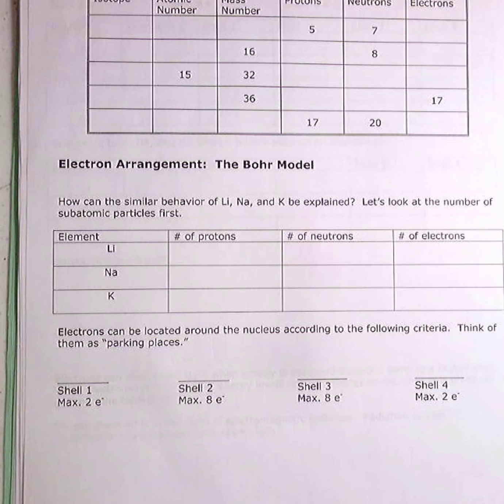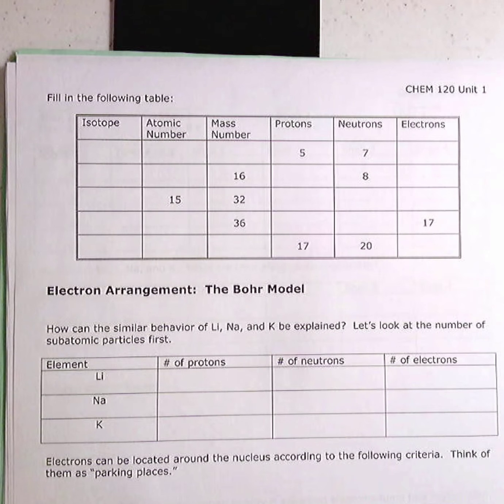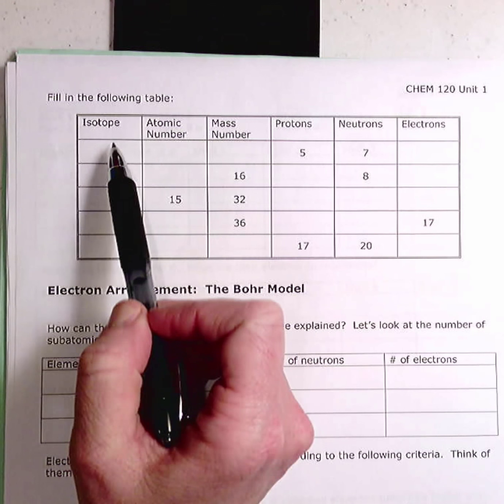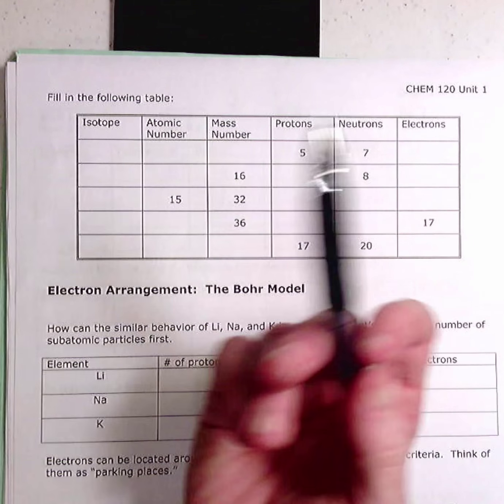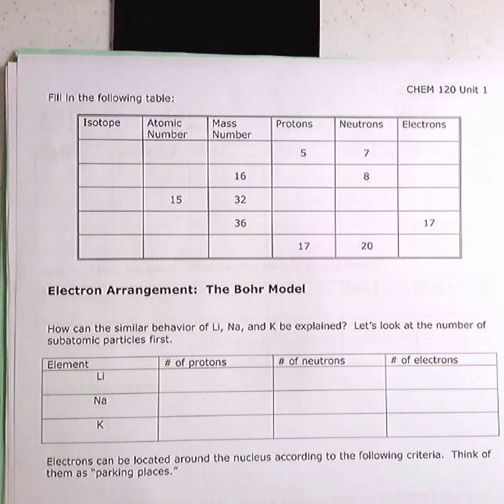Now on the next page, I have another table for you to fill out, and you're going to fill it out just like we did on the previous page 11. Instead of having element, it has isotope, and you can just write the symbol, like Cl for chlorine. Let's work this first one together.